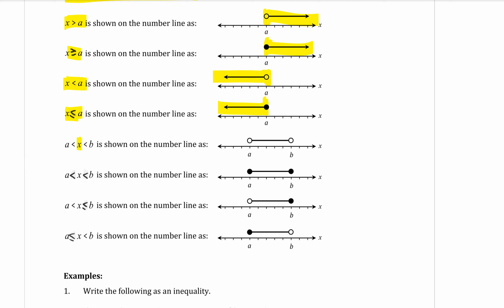Again, the circles are still done the same way. This one didn't have any equal to signs, so these were both open circles. So whatever A was, it's here, B is there, and it means I want the values in between them. Yeah? Do I need to talk more about that, or does that all make sense? Great. Talk some more, she says.